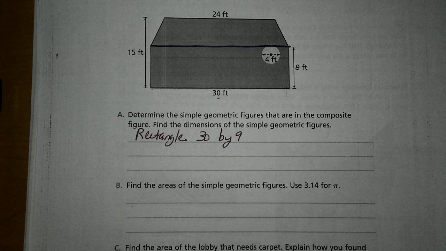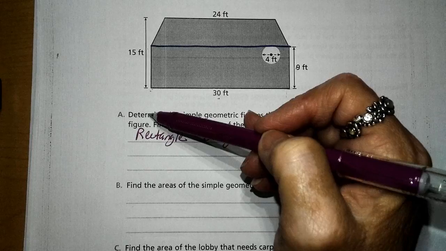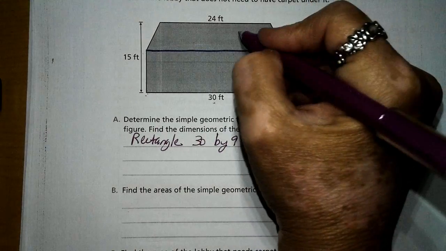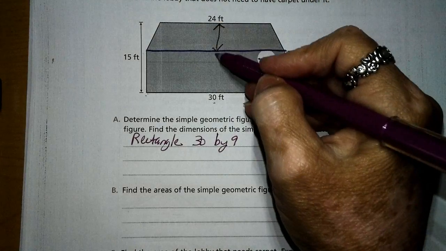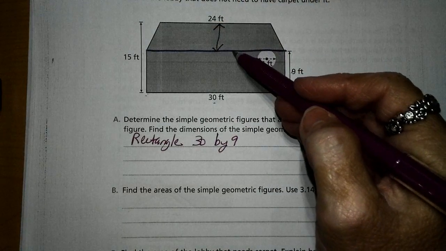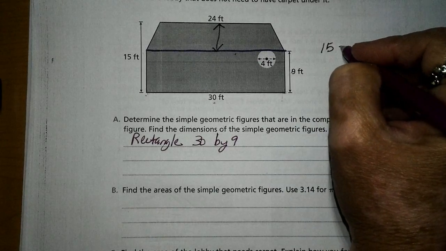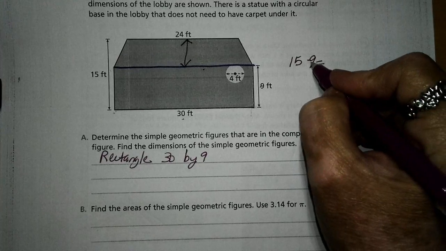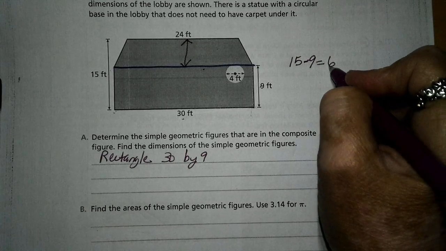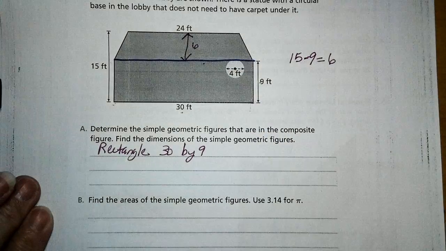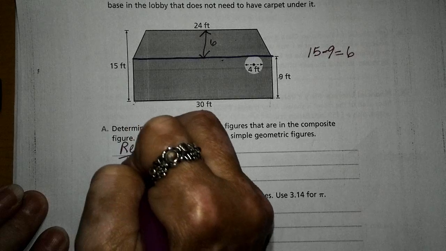So the 15 feet is the entire thing. So what we're going to use that for is we're going to use that for the height of my trapezoid, because this is a trapezoid, right? So if I take the 15 and I subtract 9, what do I get? 6. Yep. So that means the height of my trapezoid is 6. Okay? Oh, I understand now.